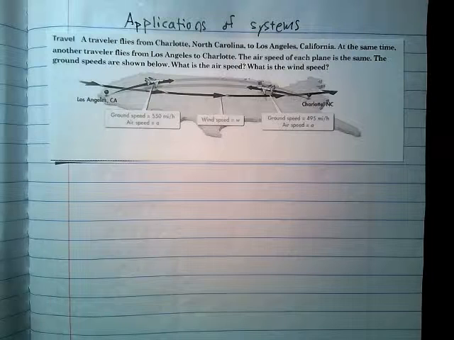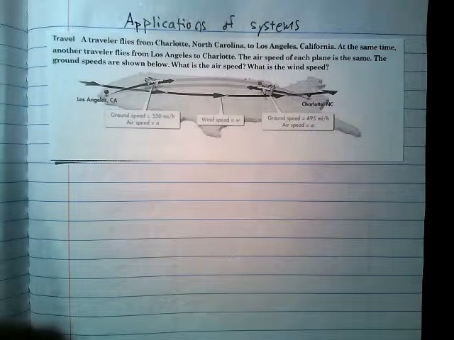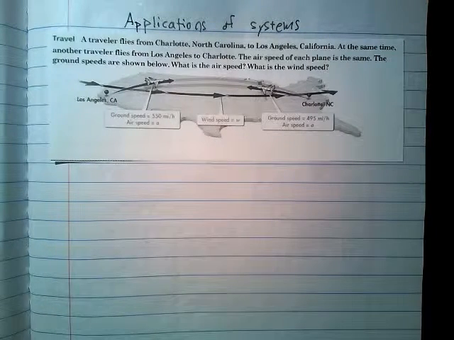So we have two different planes going the same kind of distance, but one is going with the wind and one is going against the wind. It says the airspeed of each plane is the same. The ground speeds are shown below. What is the airspeed and what is the wind speed? That's what we have to find out.